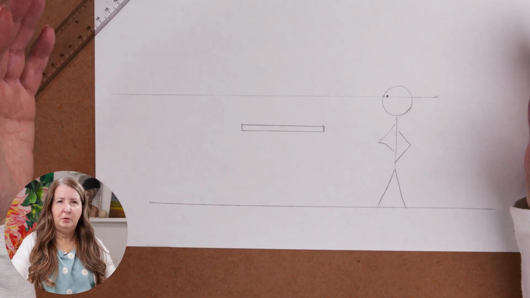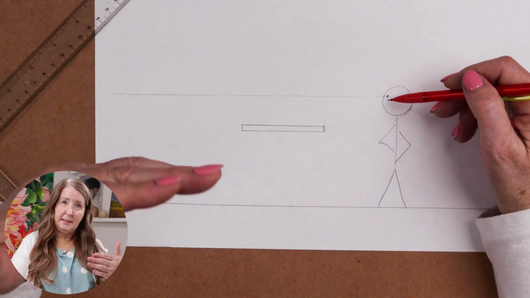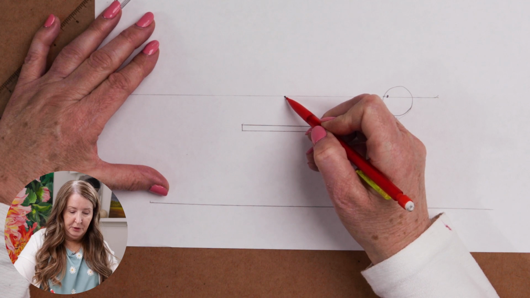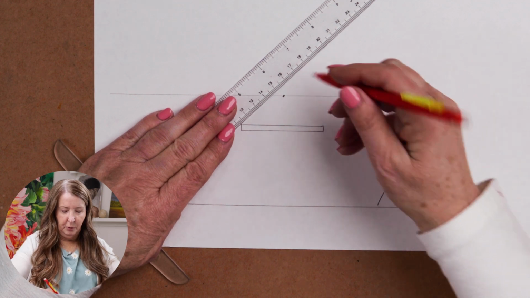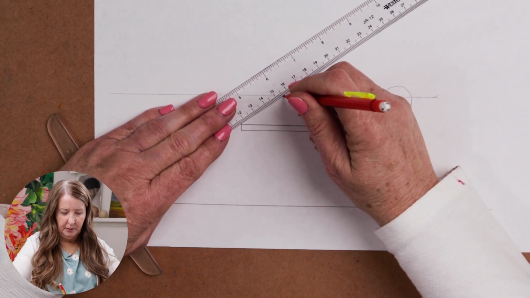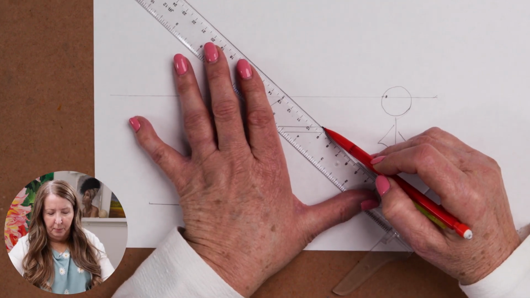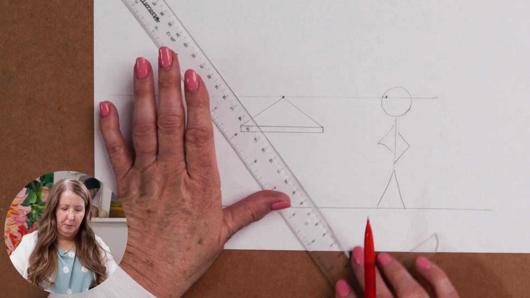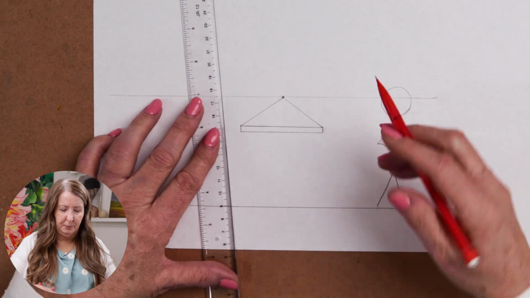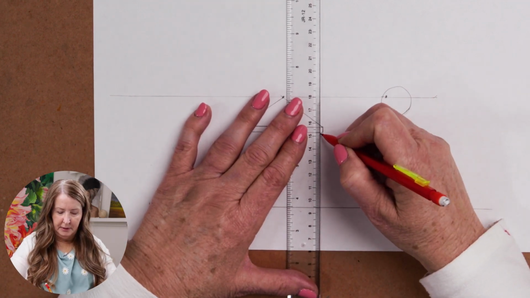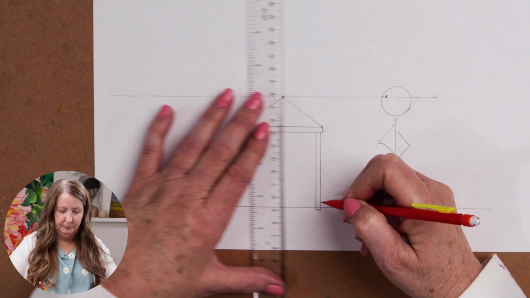Okay, so if I want to make this into a table, this person, because they're taller, is going to see the top of the table. So I'm going to put a little vanishing point here. And we're going to draw a line from the corner of the skinny rectangle to the vanishing point, going both directions. Now this is called one-point perspective. In one-point perspective, you can have horizontal, vertical, and lines that go to the horizon point. This is definitely a tall table. We're going to put some legs on this table.